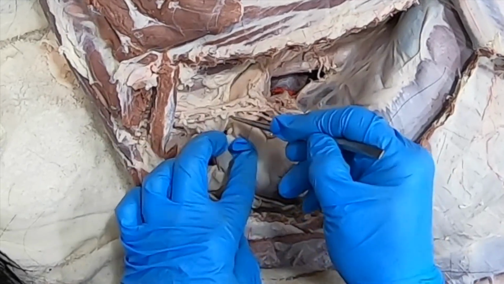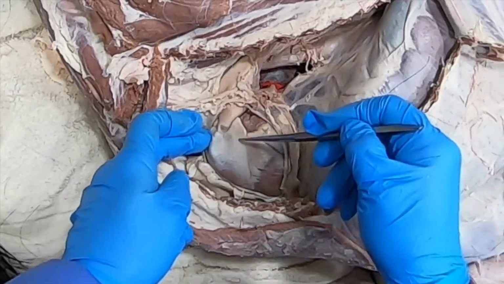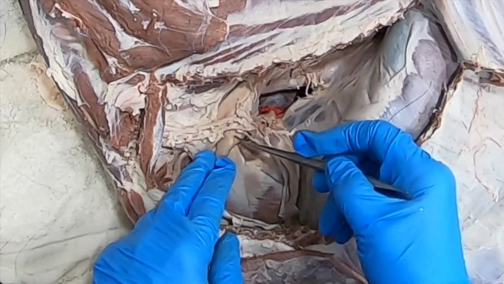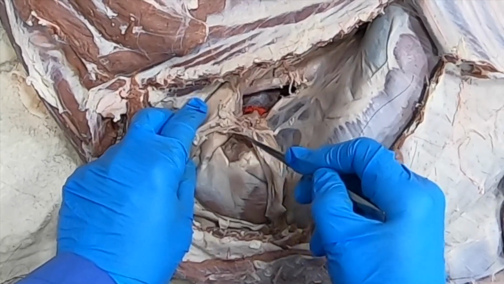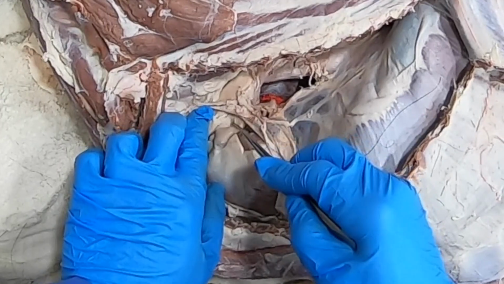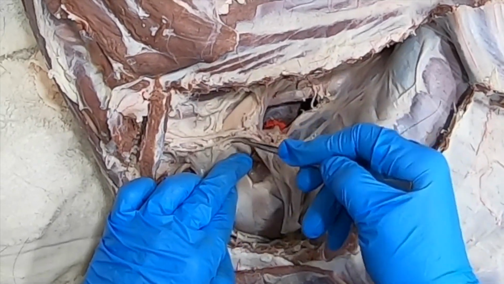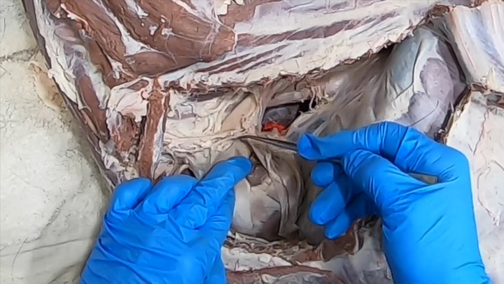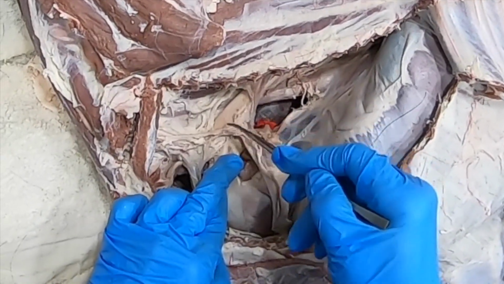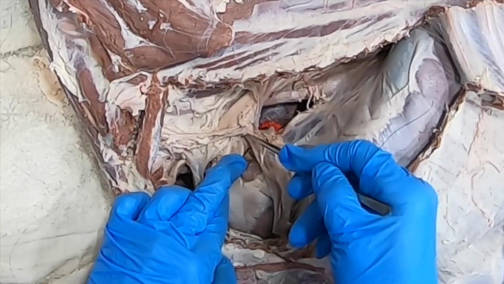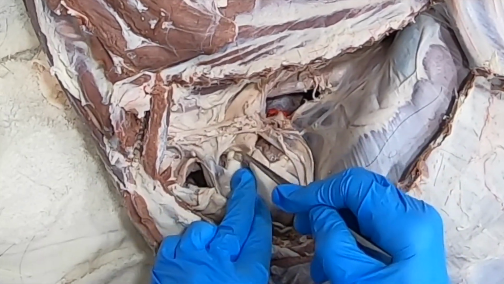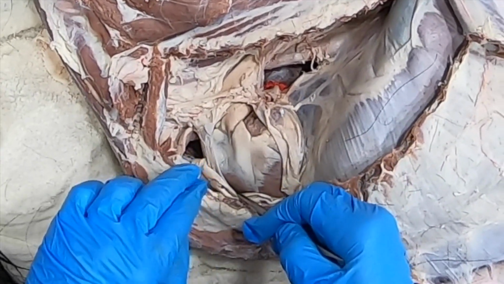Coming off our right ventricle, we're going to have the pulmonary trunk. Pulmonary trunk will divide into the pulmonary arteries, and we can see right here a connection between that pulmonary trunk and the descending aorta, and that's going to be our ligamentum arteriosum. Okay, we'll have a better look at that once I get this heart out of here.